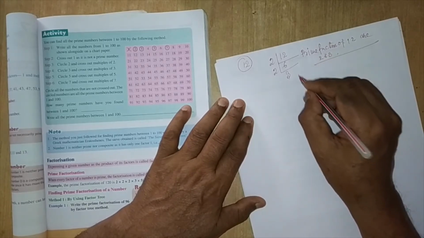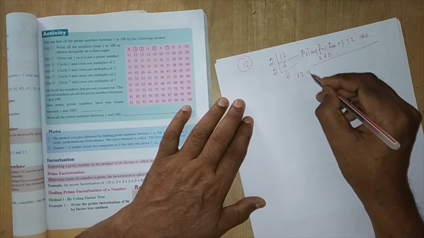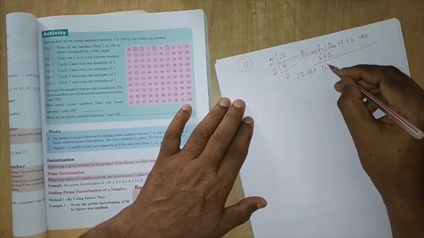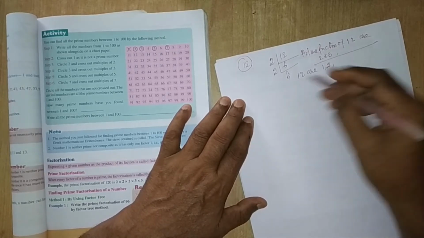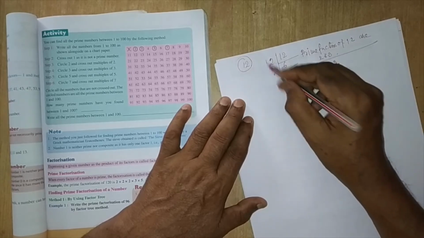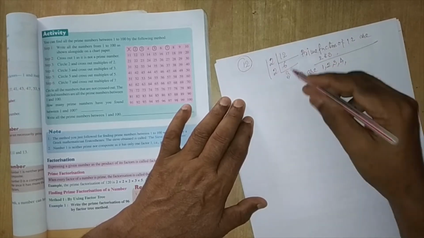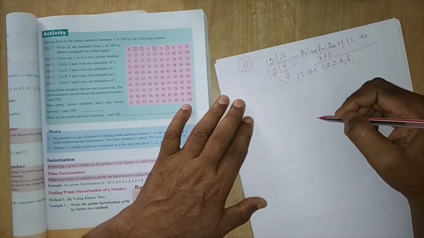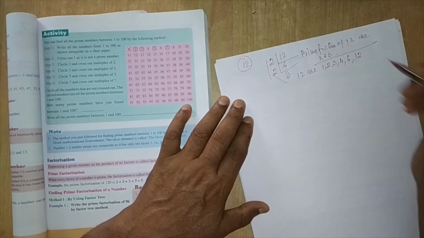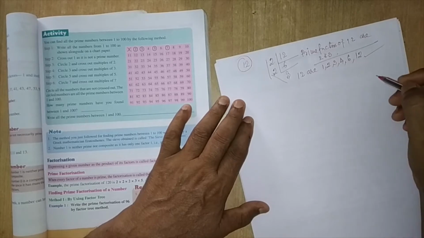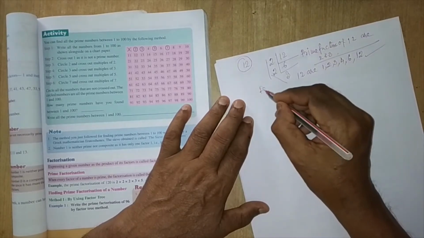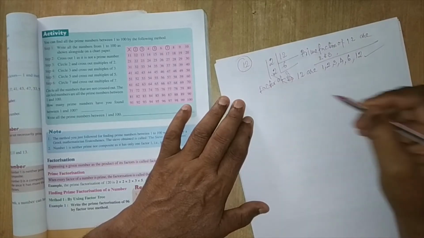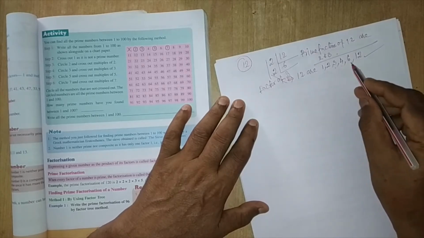What are all the factors of 12? 12 is divisible by 1, so 1 is a factor of 12. 12 is divisible by 2. 12 is divisible by 3, so 3 is a factor. 2 into 2, 4: 12 is divisible by 4, so 4 is a factor. 12 is divisible by 6, so 6 is also a factor. And 12 is divisible by itself, so 12 is also a factor. So the factors of 12 are 1, 2, 3, 4, 6, 12.